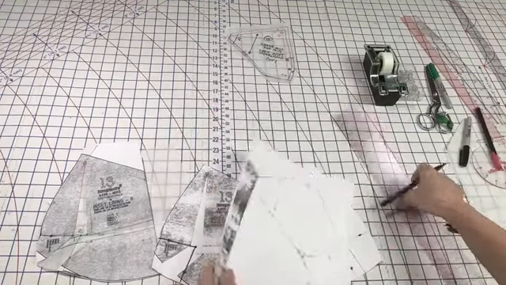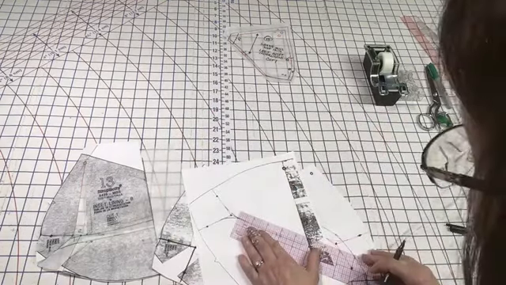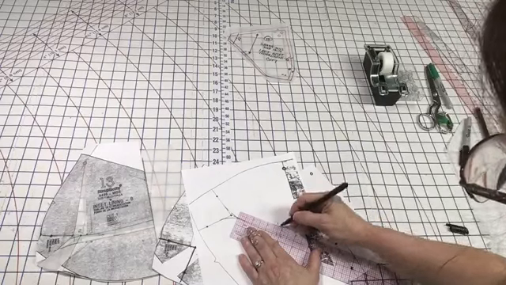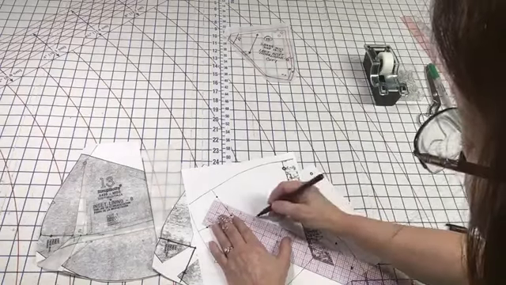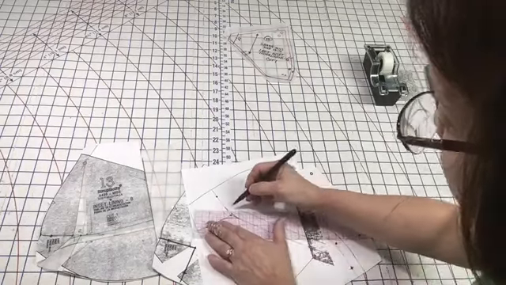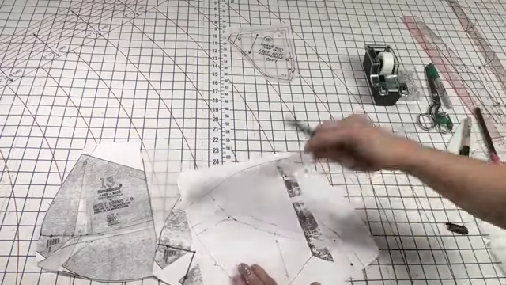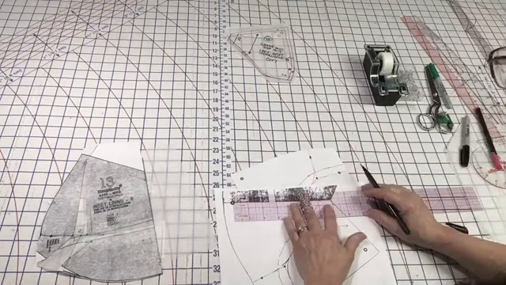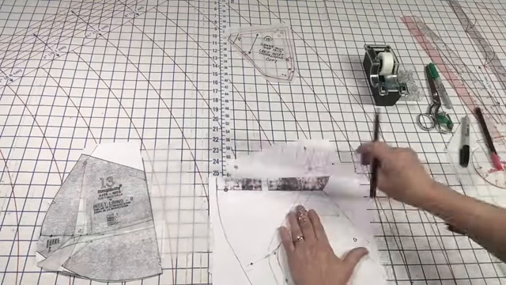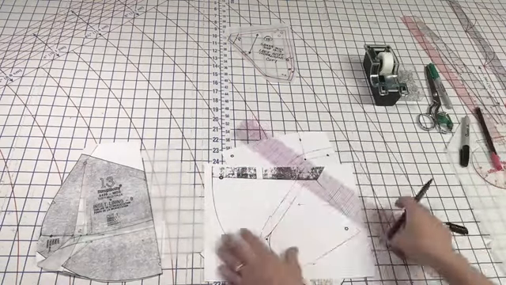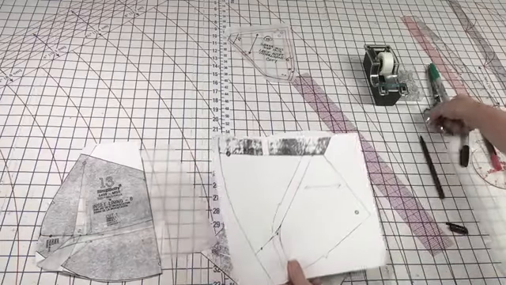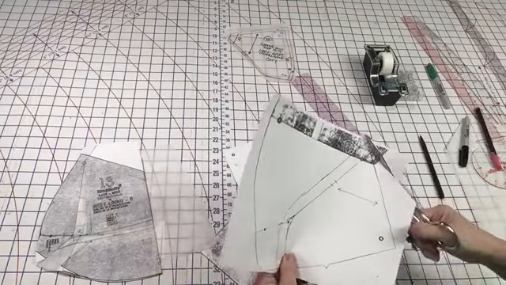And then I'm going to add a seam allowance for this side. So this one's now ready to trim and cut off.